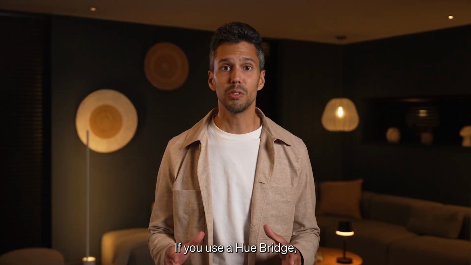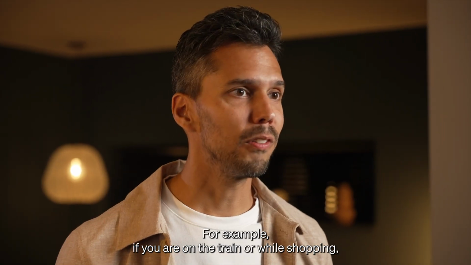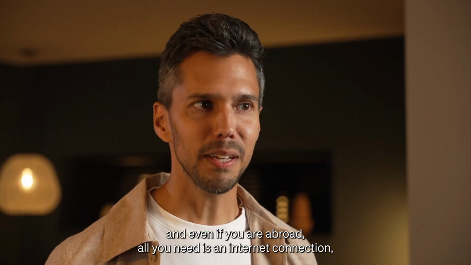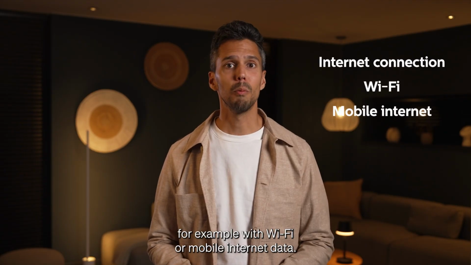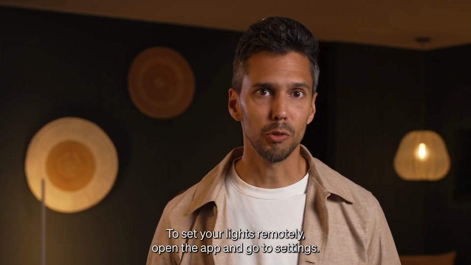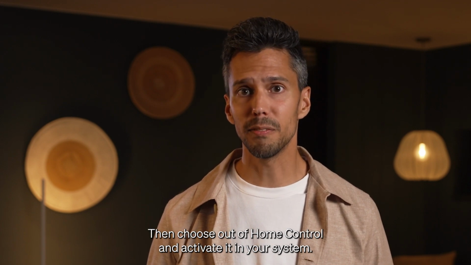If you use a Hue Bridge, you can control your lights anytime and anywhere in the world. For example, if you are on the train or while shopping. And even if you are abroad, all you need is an internet connection, for example, with Wi-Fi or mobile internet data. To set your lights remotely, open the app and go to Settings, then choose Out of Home Control and activate it in your system.